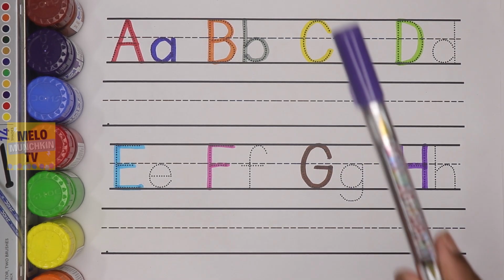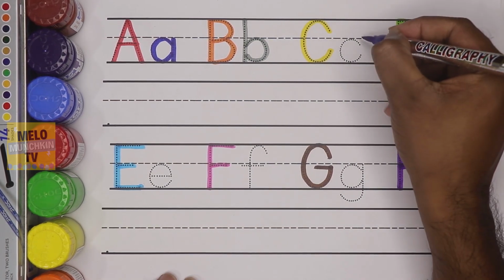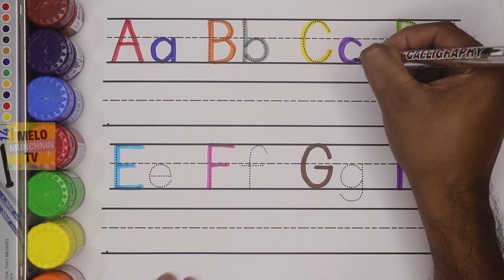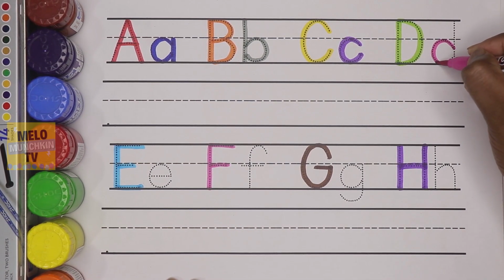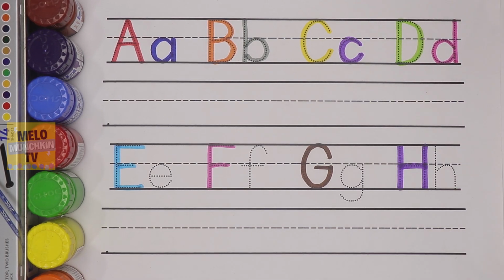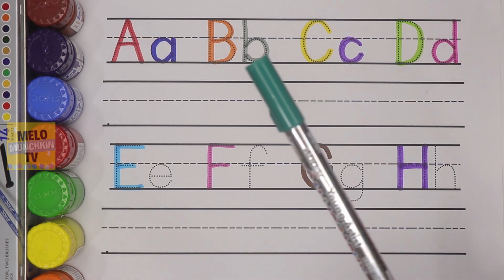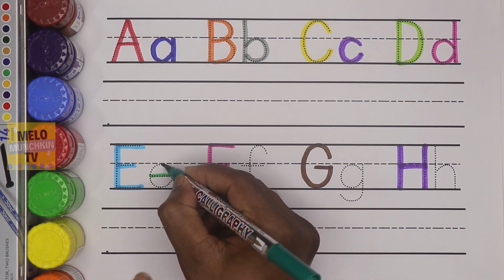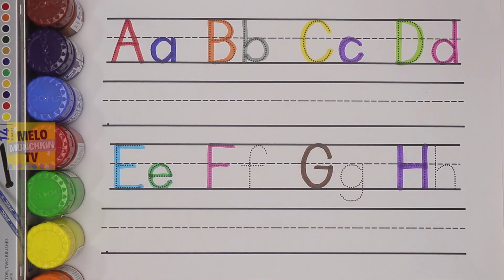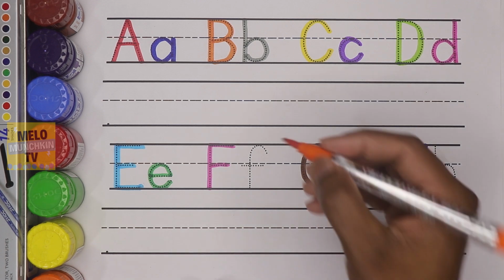Next I'll take purple color and write the letter C. This is small letter C. C for cat. Next I'll take pink color and write the letter D. This is small letter D. D for duck. Next I'll take dark green color and write the letter E. This is small letter E.